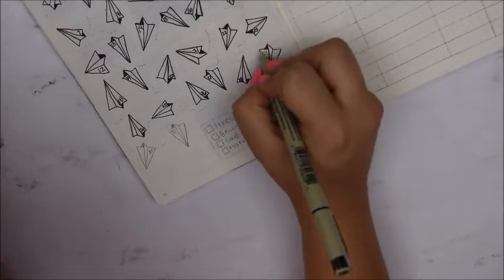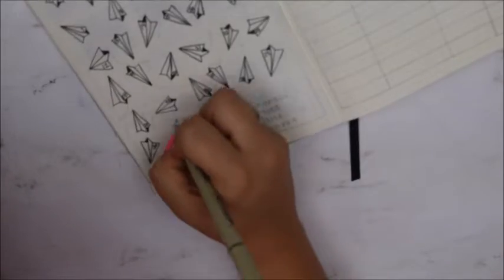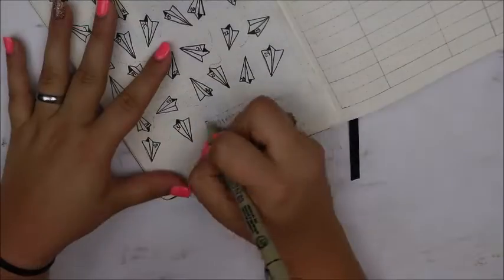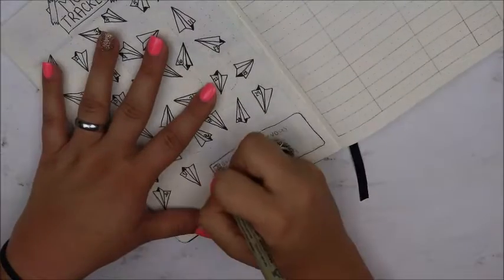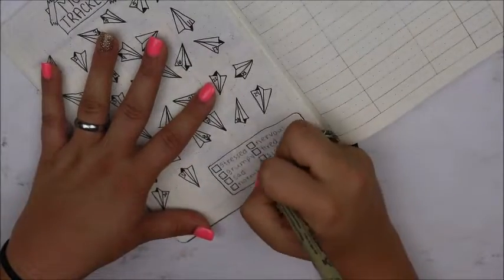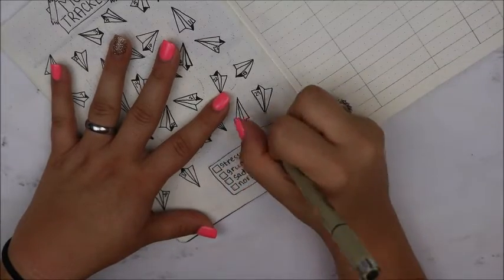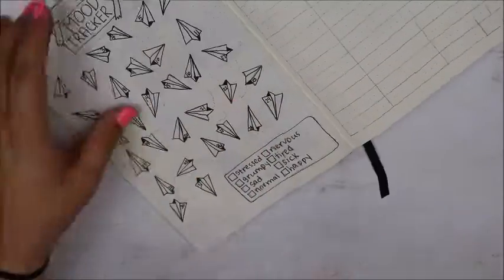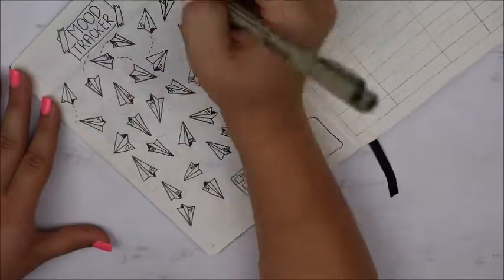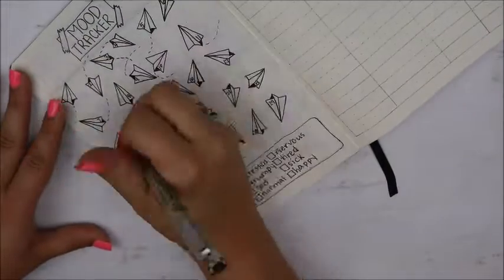So I use these little airplanes. I'm going to color in the airplane based on the mood that I am for that day. And the moods that I have down below are stressed, grumpy, sad, normal, nervous, tired, sick, and happy. I know that's a lot of moods, but I just feel like those are moods that I need to track.